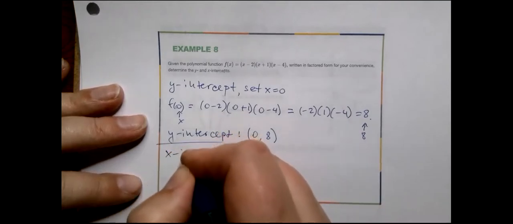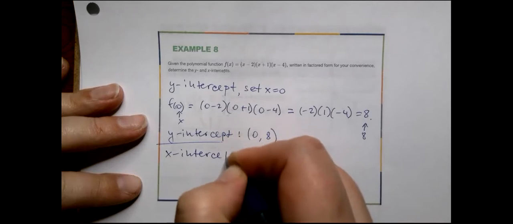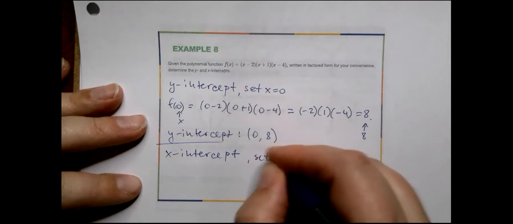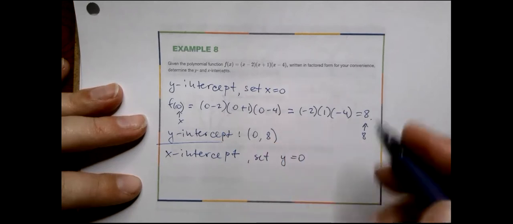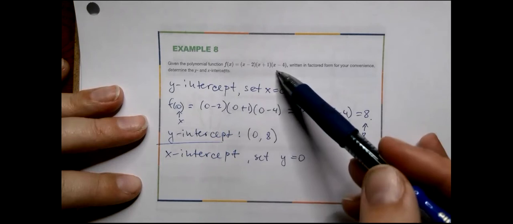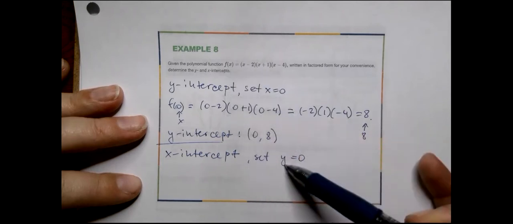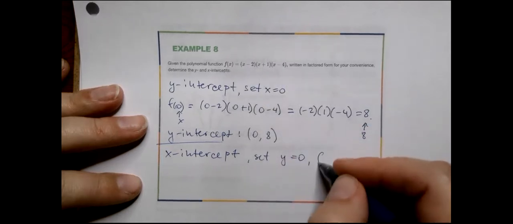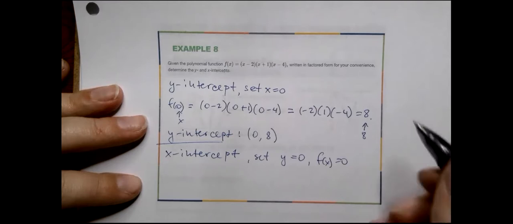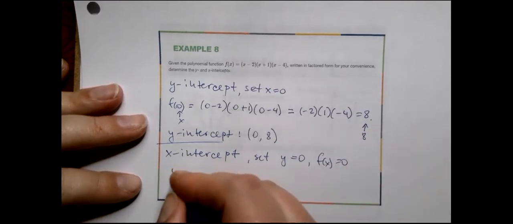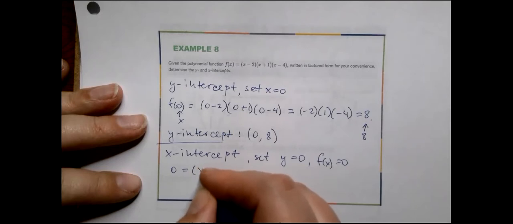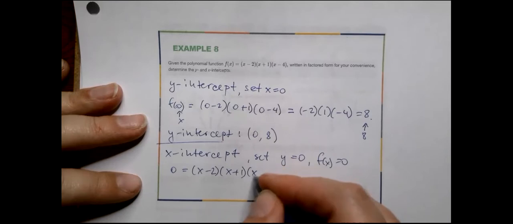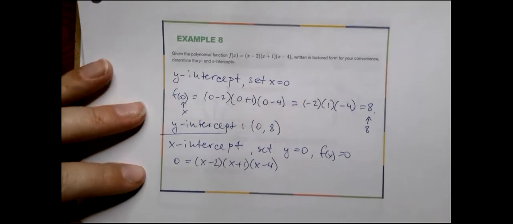To find the x-intercept, if you remember from Algebra 2, you set the y value equal to 0. Now, in our function notation, instead of y value, we have f of x value. So it's basically f of x equals 0. So we're going to plug it in, and we have 0 equals x minus 2, x plus 1, and x minus 4. Now, how do we solve that?